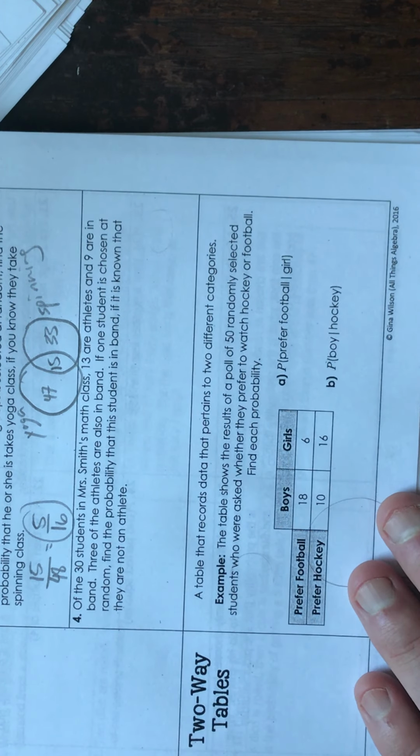Okay, so let's do one more before we practice a little bit here. We have, of the 30 students in Mrs. Smith's math class, 13 are athletes and 9 are in band. 3 of the athletes are also in band. If one student is chosen at random, find the probability this student is in band if it is known that they are not an athlete.